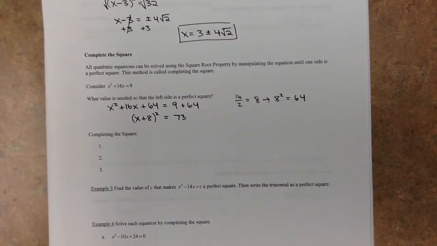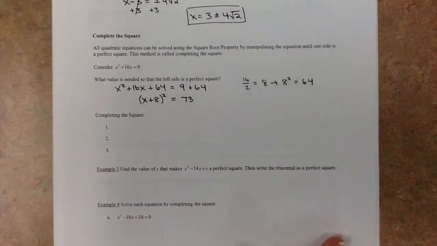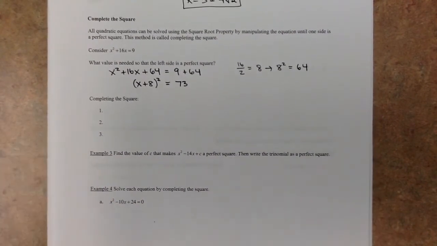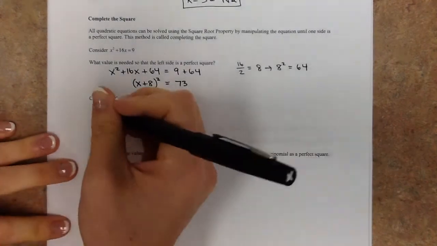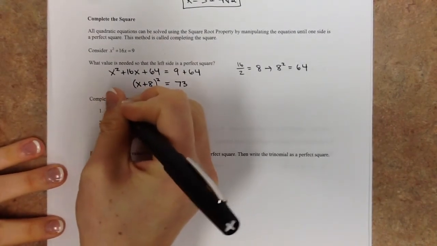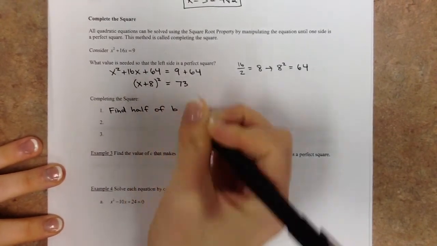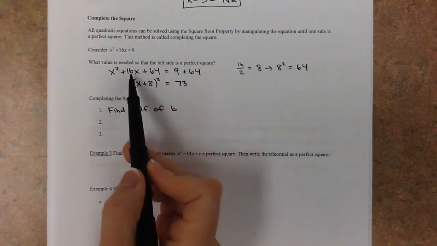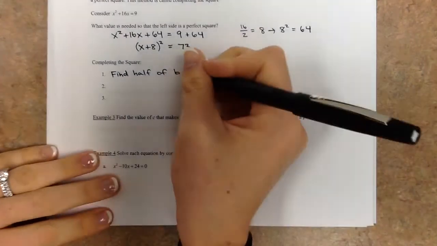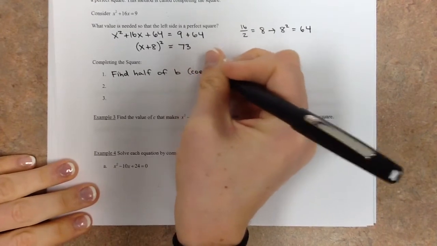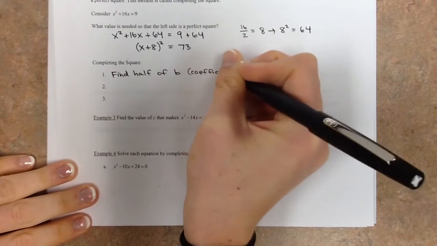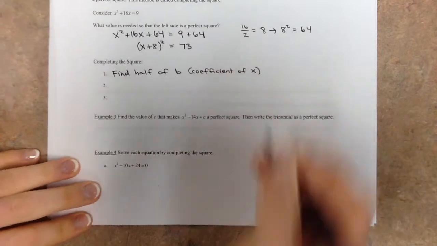Okay, so we're going to write down the steps. We're going to do a couple of these, and we're going to save some more of it for the next lesson tomorrow. All right, so completing the square. To complete the square for any quadratic expression, here are the steps that you follow. So first you find 1/2 of b. And remember, b is whatever the coefficient on x. So let's actually write this. So that's the first thing we did here.